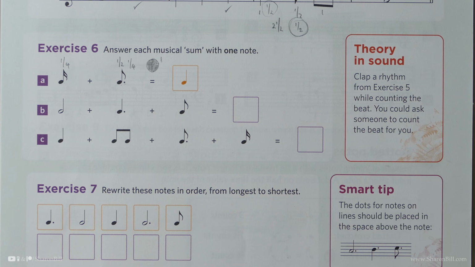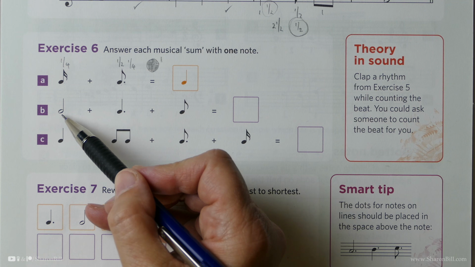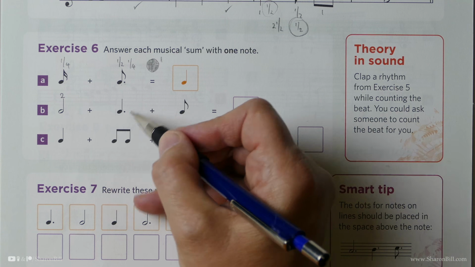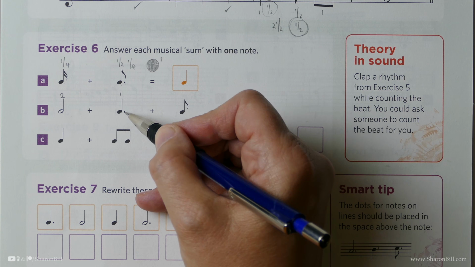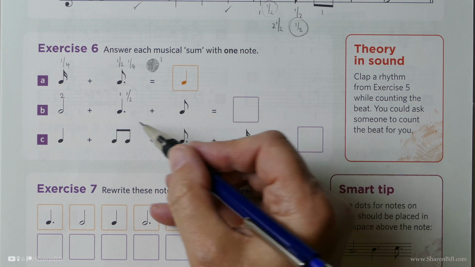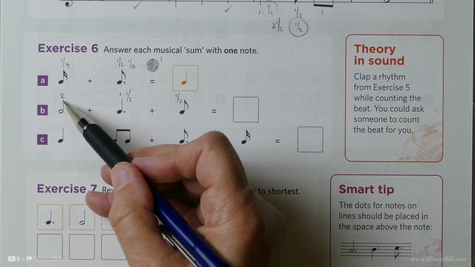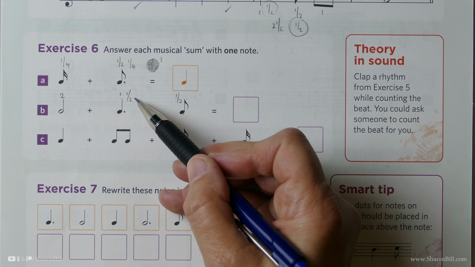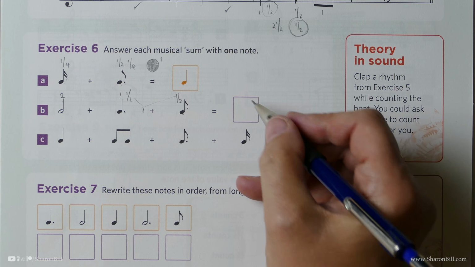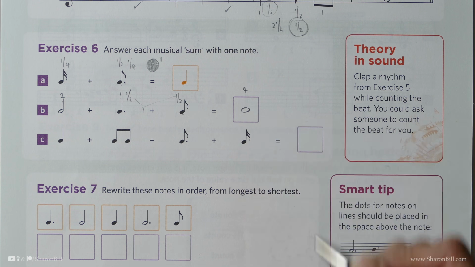So let's have a go at this next one. So we have a 2 beat, and then a crotchet is worth 1. The dot is half as much again, that's half, 1 1/2, and then we have another half of a beat in this quaver. So we've got 2, 3 plus 2 halves gives us another beat, that's 4, and so we need a 4 beat note, which is going to be a semibreve.